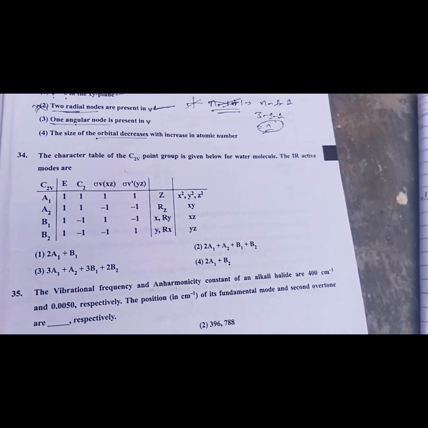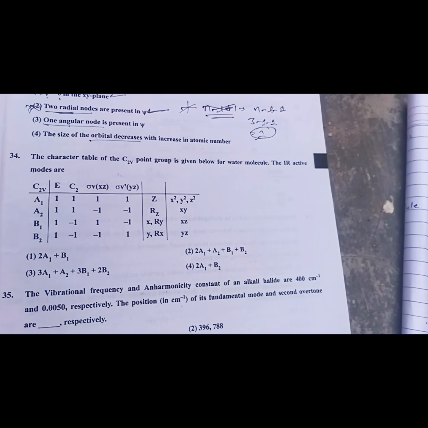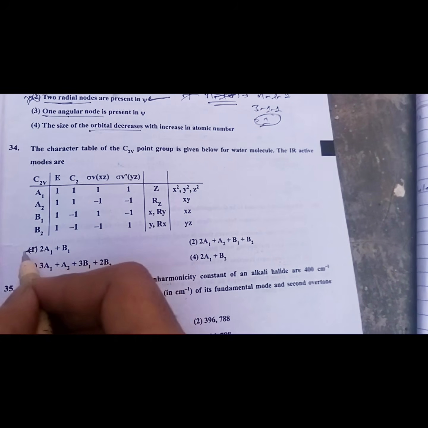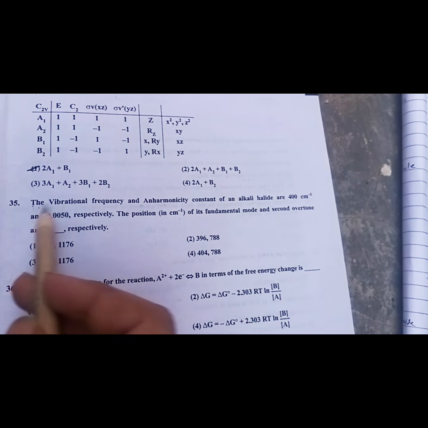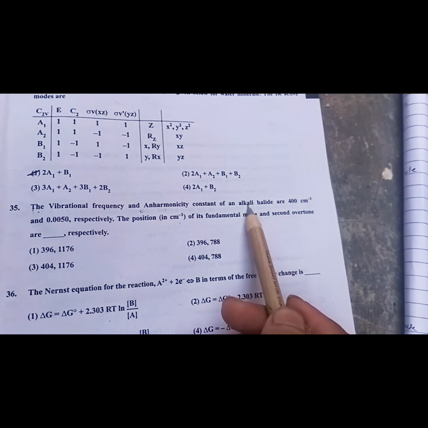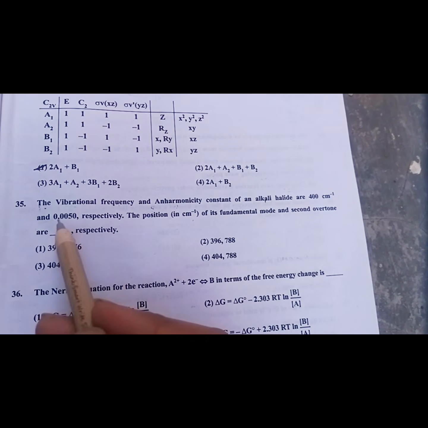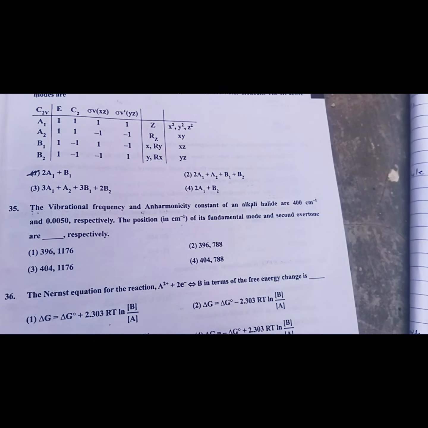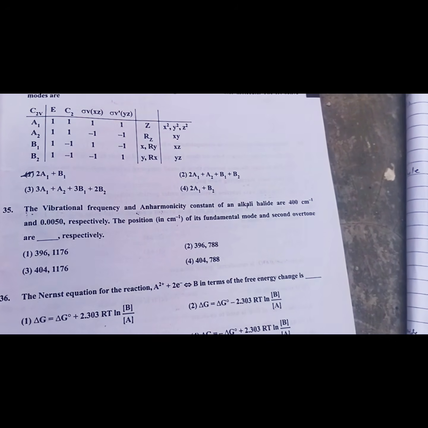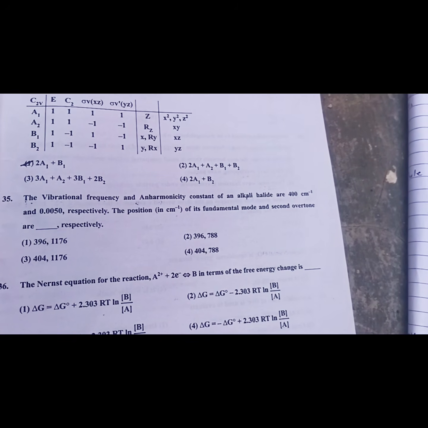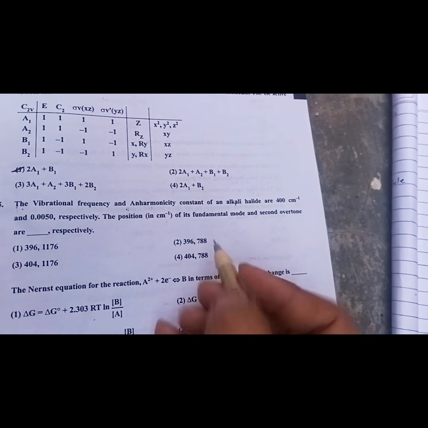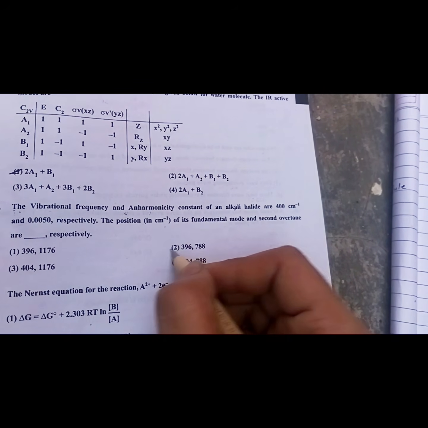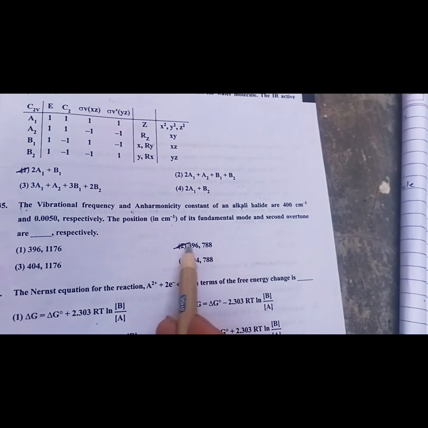Then we will go to the 34th question. In the 34th question, the answer will be 1, 2a1 plus b1. Next, the vibrational frequency and the anharmonicity constant of the alkali halide are 400 centimeter inverse and 0.0050. They are telling about the fundamental mode and the second overtone. So the 35th question answer will be 396 and 788. This will be the correct answer.